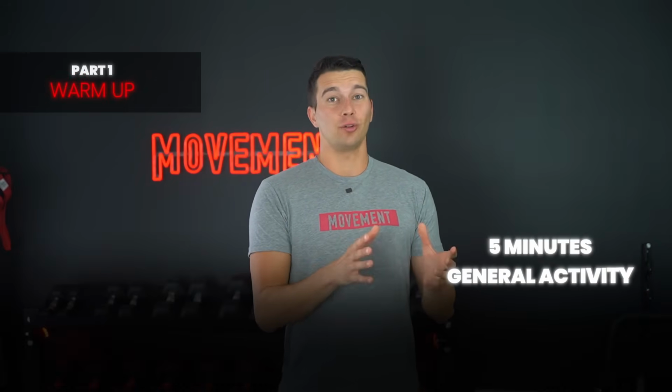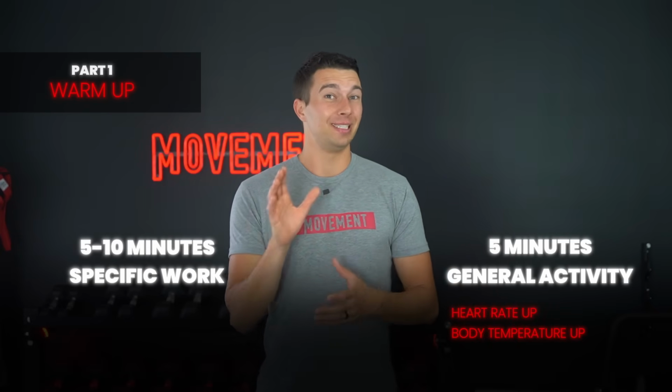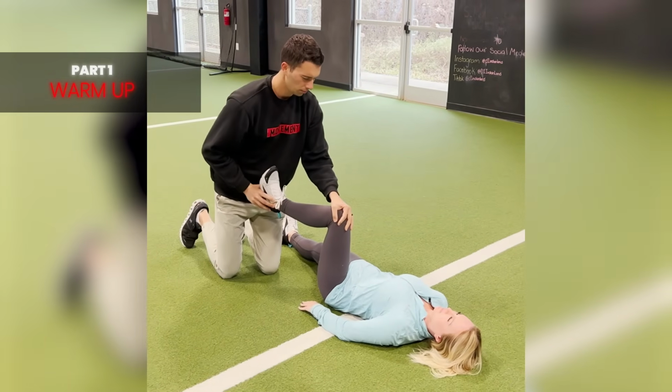Part 1 is the warm-up. I like to choose 5 minutes of general activity to get the heart rate up and the body temperature up, and then 5 to 10 minutes of specific work, like hip mobility or ankle mobility drills to improve range of motion that's needed for the workout.